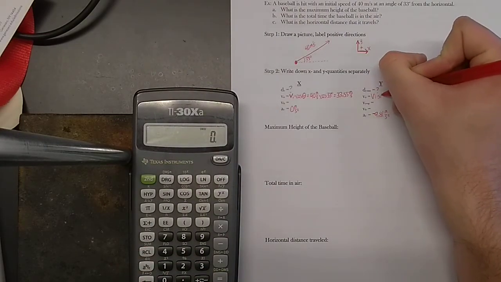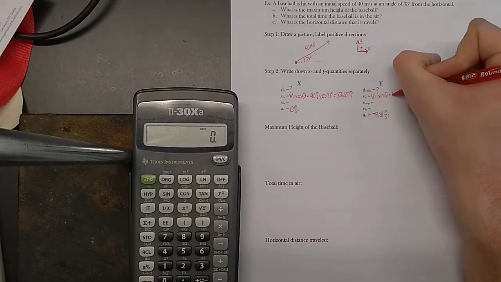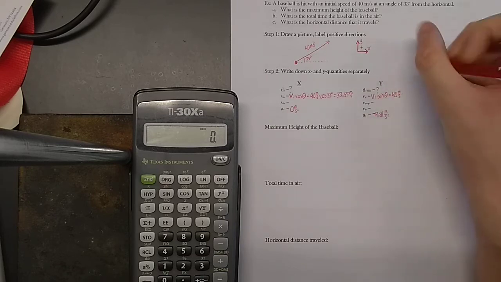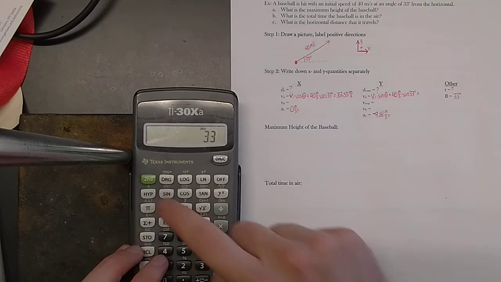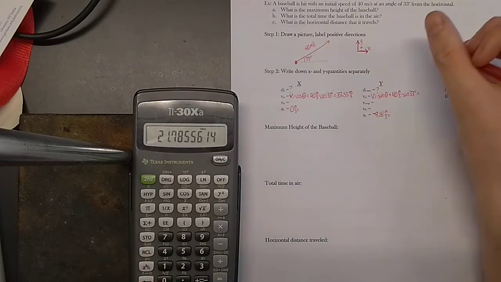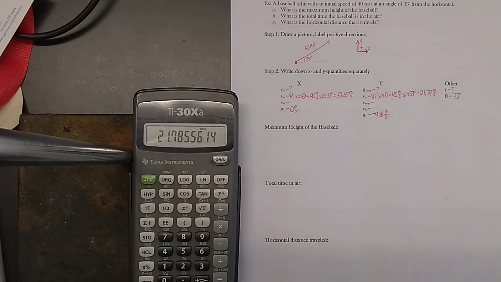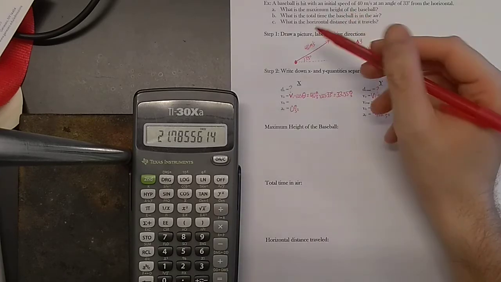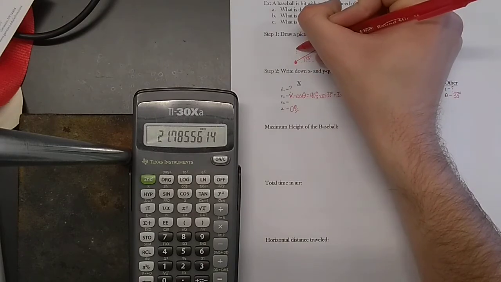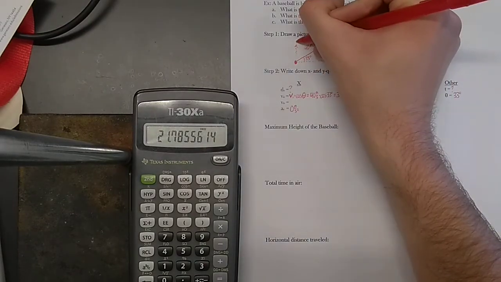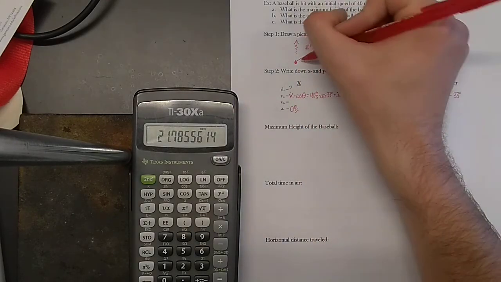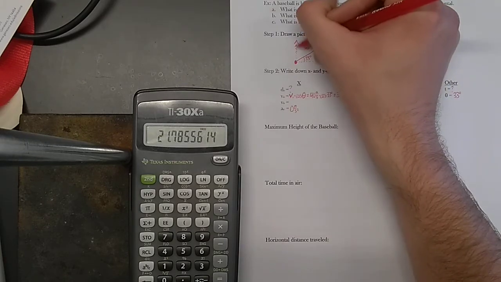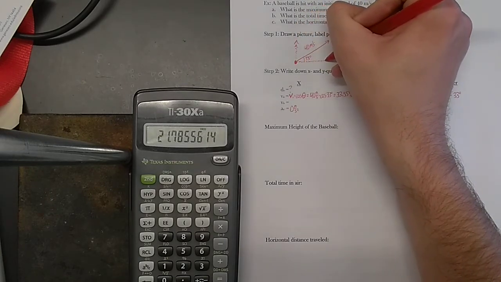So that's Vi times sine of theta, 40 meters per second times the sine of 33 degrees, and that would be 21.79 meters per second. Okay? And it makes sense that that would be positive because the vertical component of my initial velocity is upward pointing. The ball gets launched upwards, and I said that was positive. So that's the representation of the vertical component of the initial velocity.